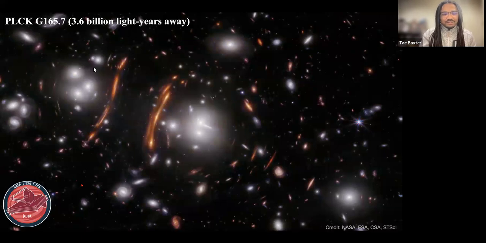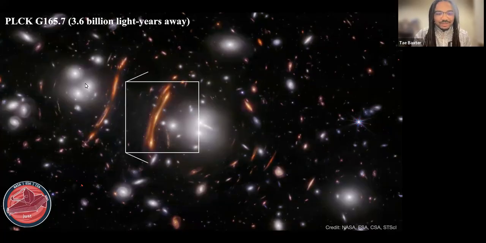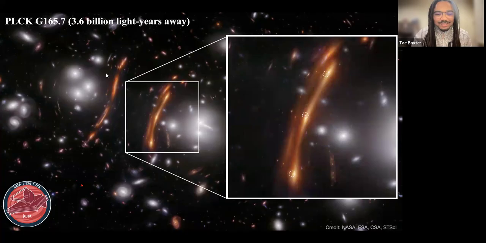There's a team at the University of Arizona that used imaging from the James Webb Space Telescope to find this galaxy cluster. And you see these arcs here. These are galaxies in the background that have their light stretched out as it passes through where the galaxy cluster lives. And what they found by studying this galaxy cluster is something very fascinating. So here, this is this box I'm showing. We zoom in a little bit, you'll see these 3 dots.